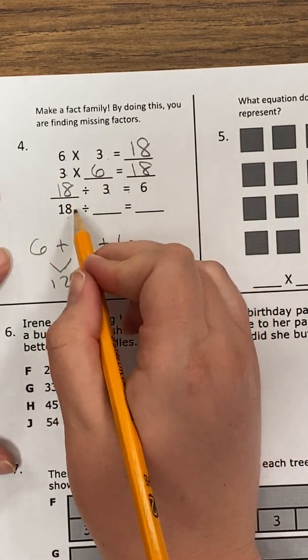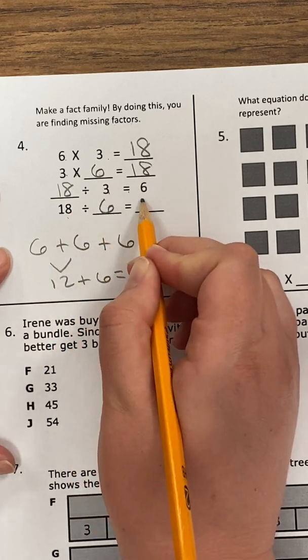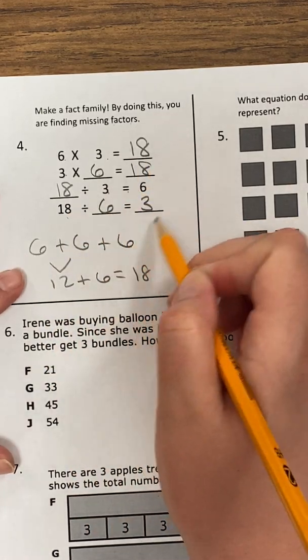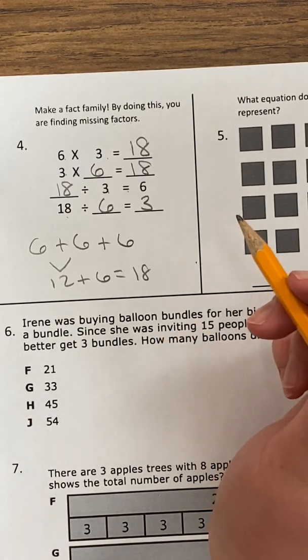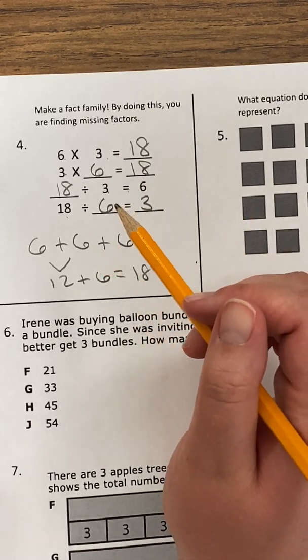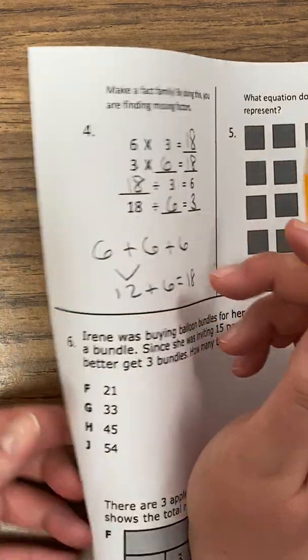So let's write the opposite here. 18 divided by 6 equals 3. Using the same numbers, but writing them in a different place value. Or not place value, excuse me. And write them in a different position of the equation.